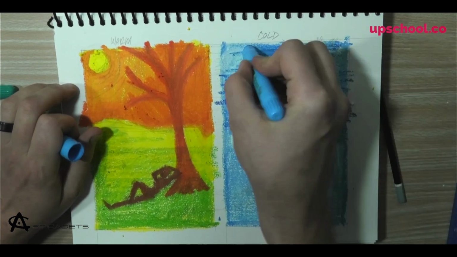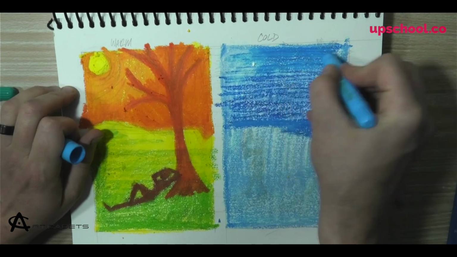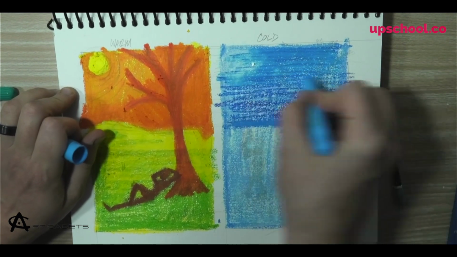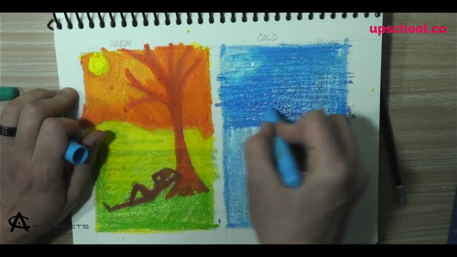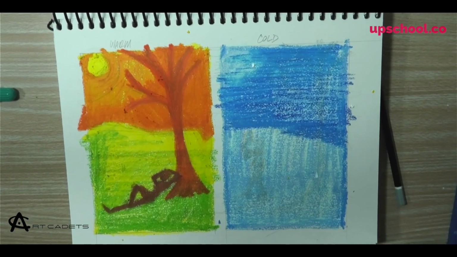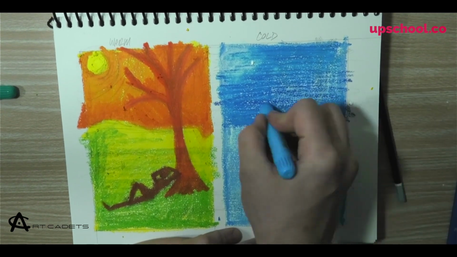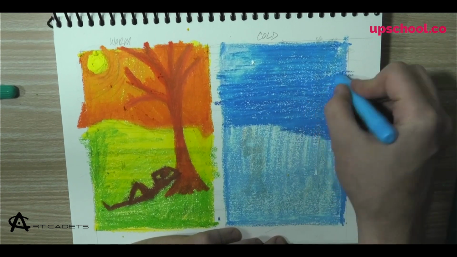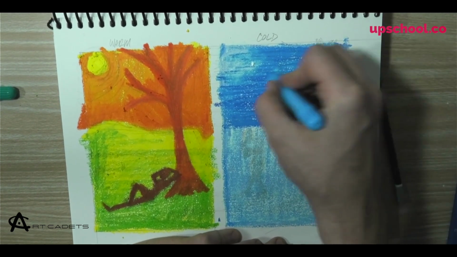You can always blend colors with an existing color that you've already got on the page, and this smooths over those darker colors and makes them a little more muted, a little less strong.